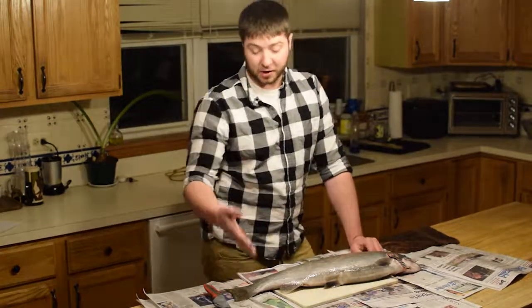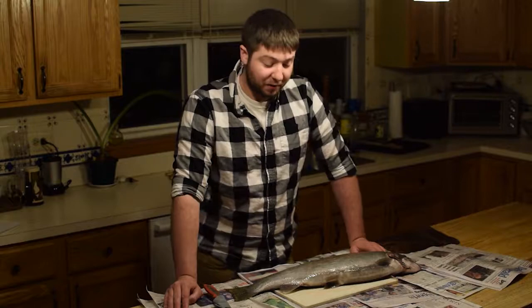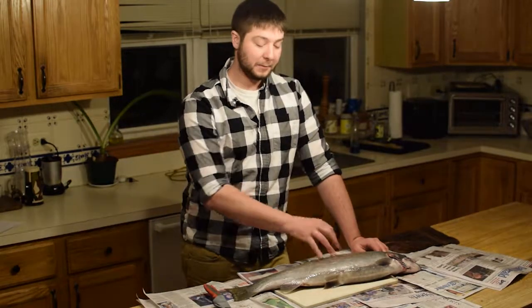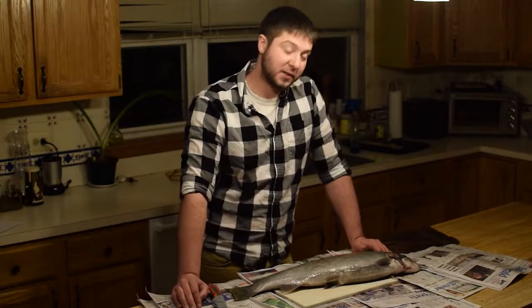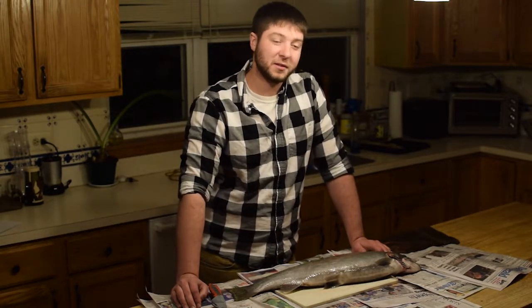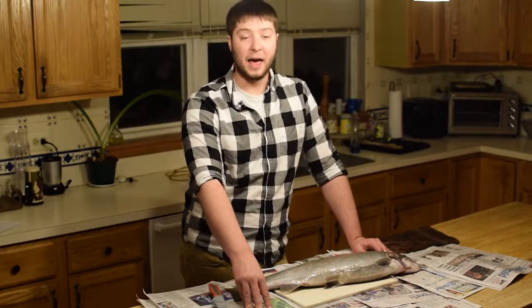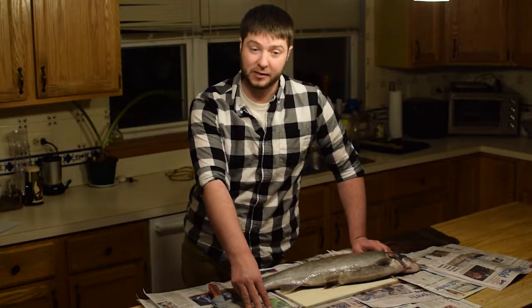Now, fins are another main thing of a fish's body and the anatomy of the steelhead. How many different types of fins do we think fish have? Do they have 2 fins, 8 fins, 6 fins, 5? Actually, steelhead have 6 different types of fins.